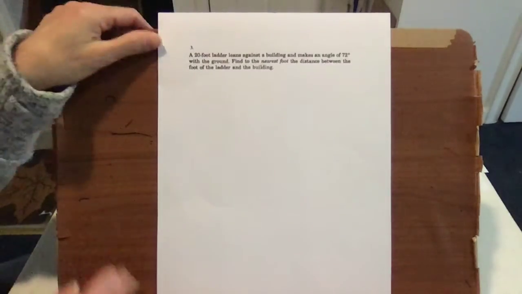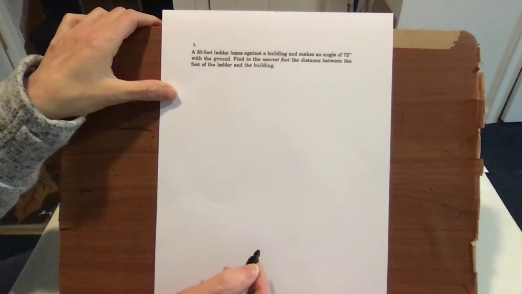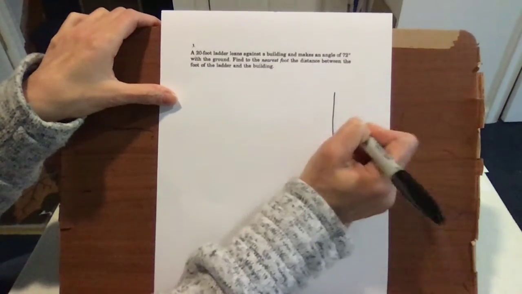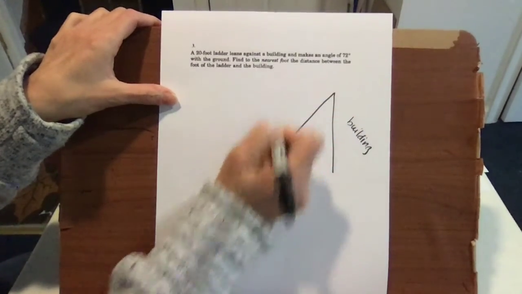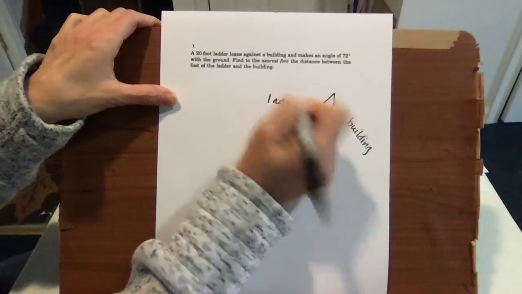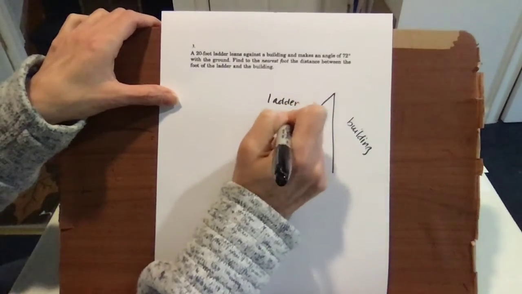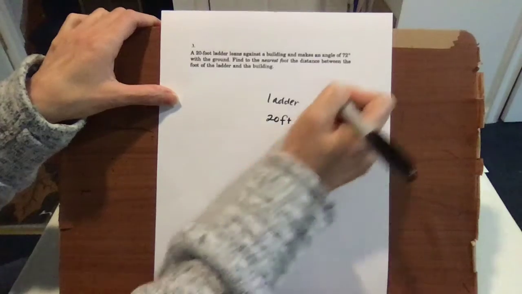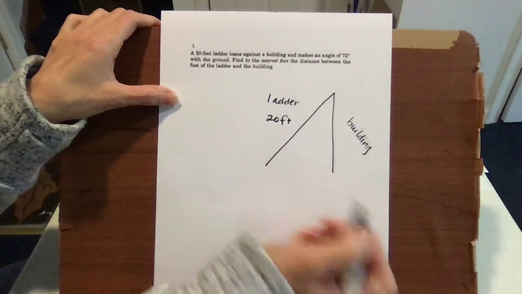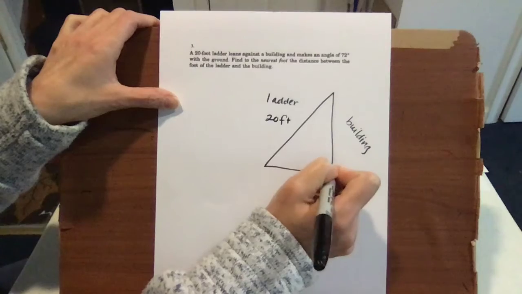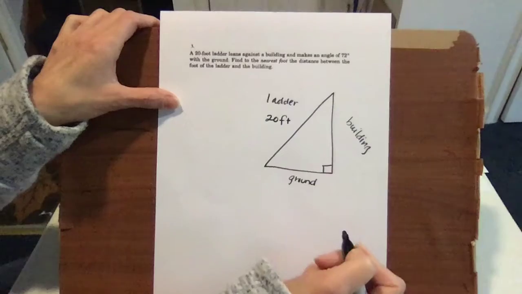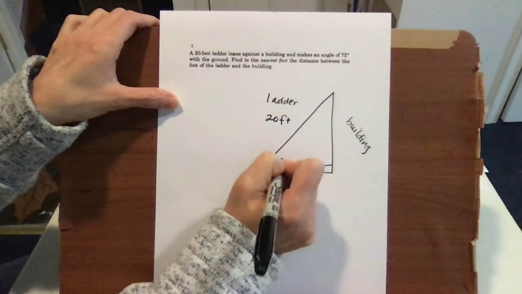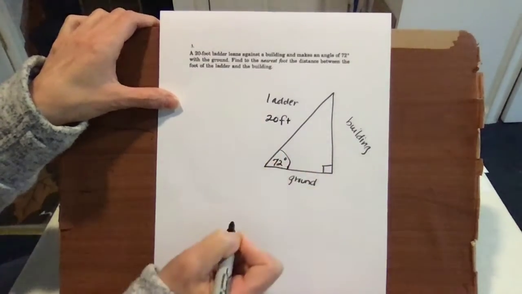All right, next we're looking at a ladder. A ladder leans against a building and makes an angle of 72 degrees with the ground. All right, so let's build it this way. This is our building. This is our ladder. Okay, it's 20 feet. It's leaning against the building and makes an angle of 72 degrees with the ground. Well, here's the ground. Buildings are vertical, ground is horizontal. So we have a nice 90-degree angle here. And the 72-degree angle is right here that it makes with the ground.